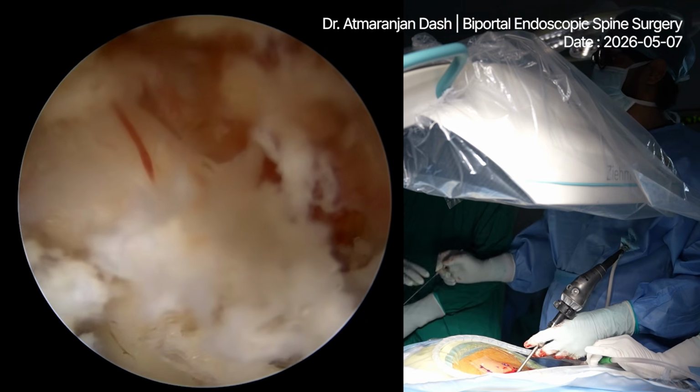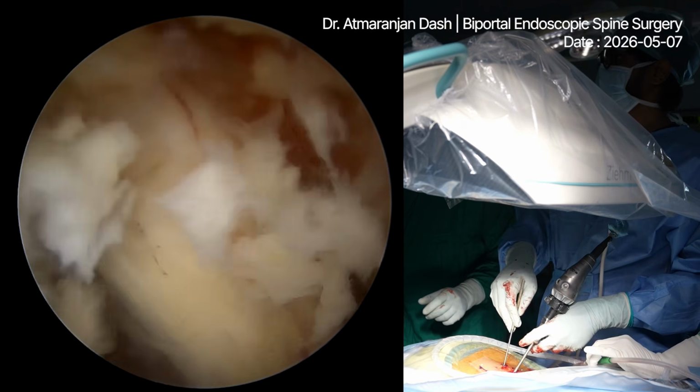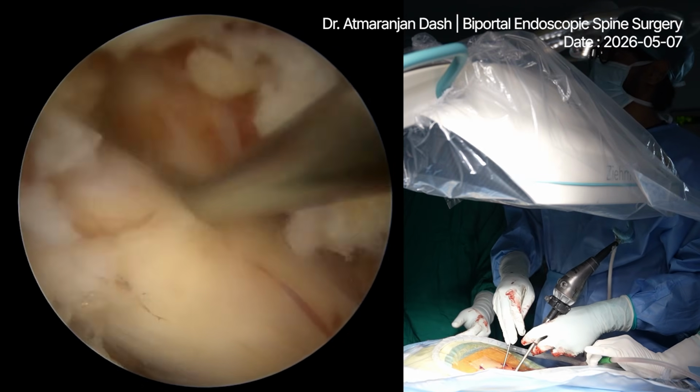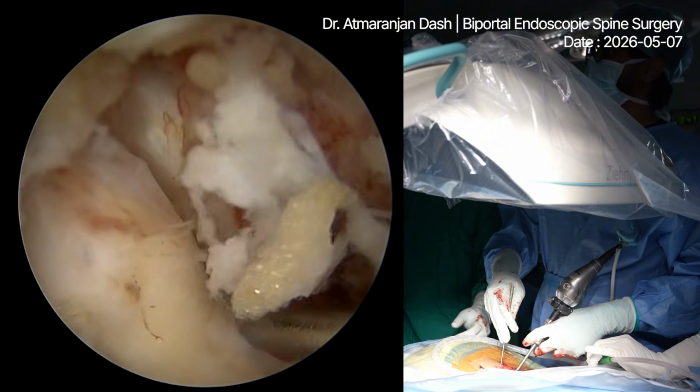Okay, saline please. Smaller one you give. So the foramen should be adequately decompressed, otherwise there will be issues with the patient.